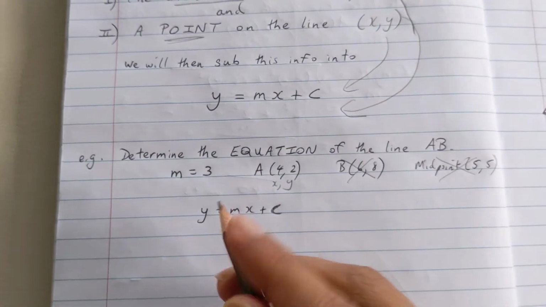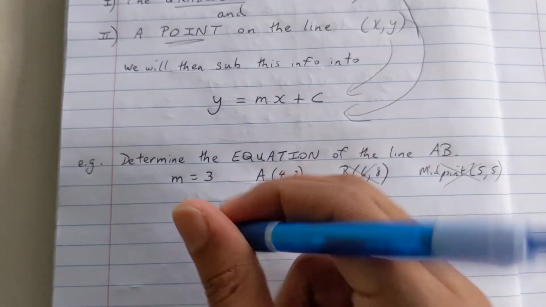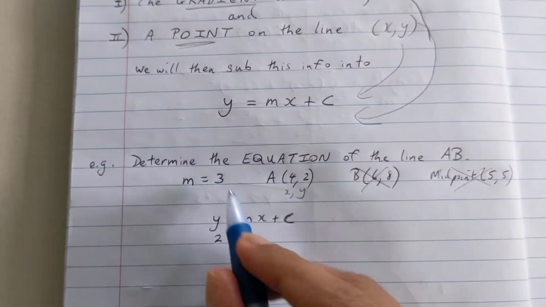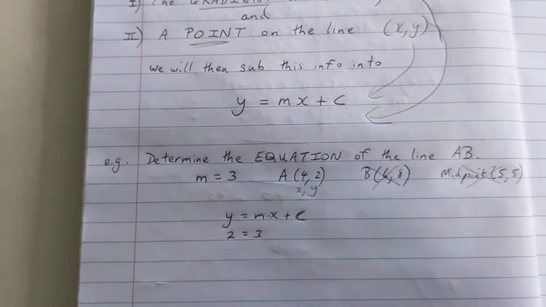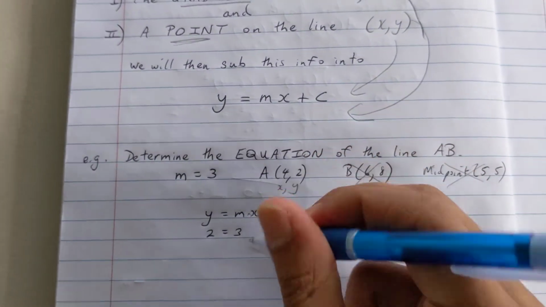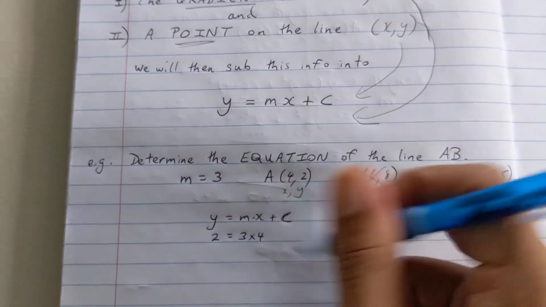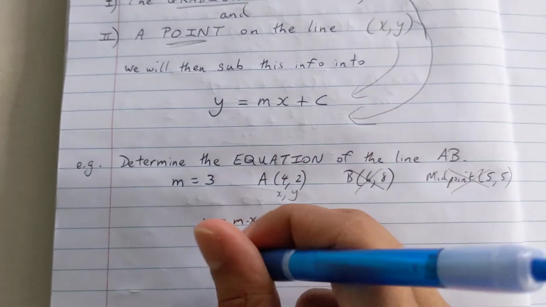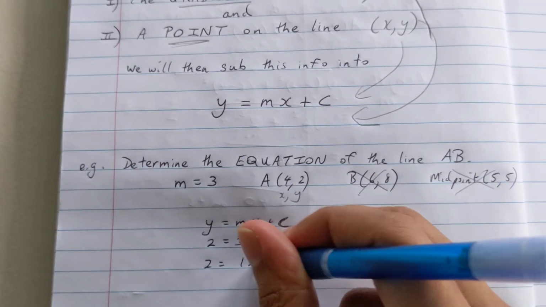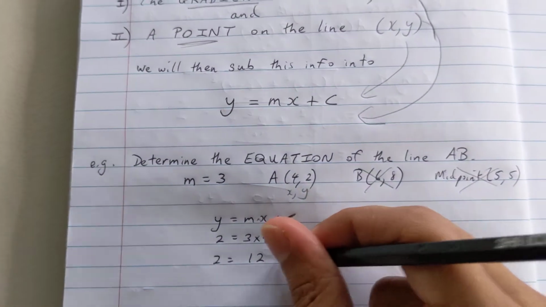So I'm going to sub. When I sub, y is 2, so I have 2 is equal to m, which is 3. When letters are close to numbers, by now you need to know that that means multiply, so that's 3 times x, which is 4, and I have this plus c, which I don't know. So we're working it out. 2 is equal to 4 times 3, which is 12, plus c. And I'm going to solve for c.